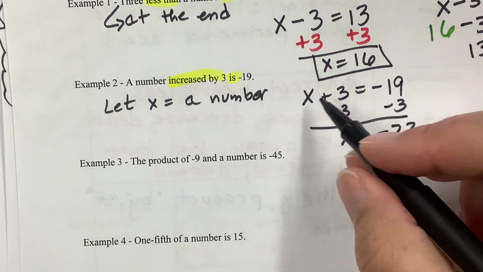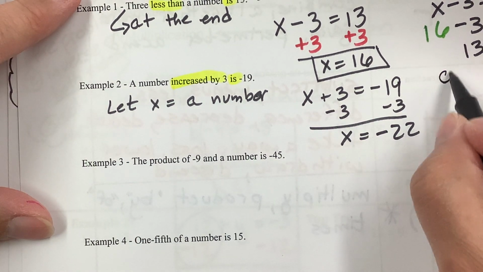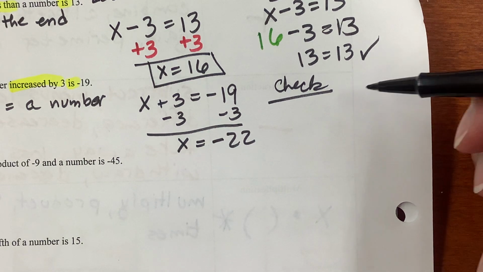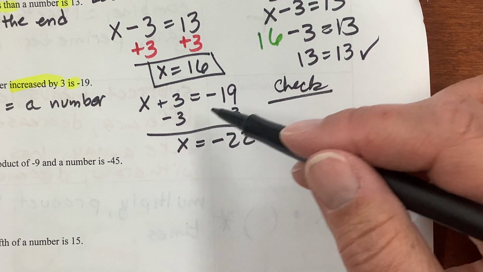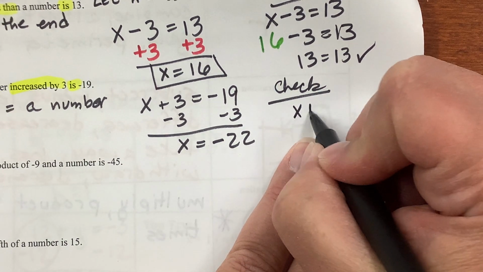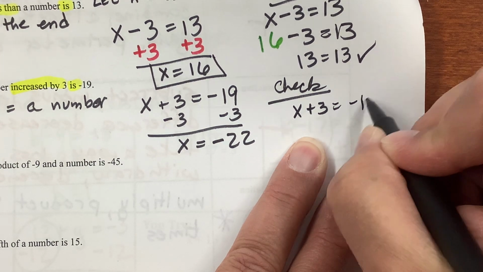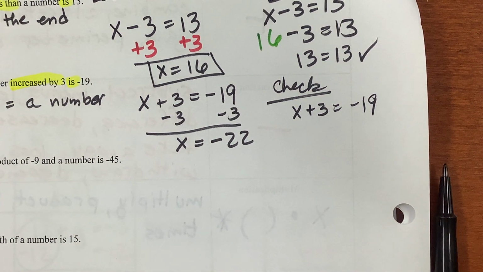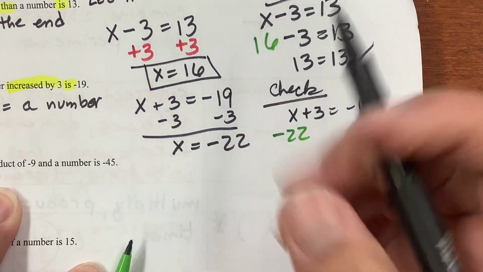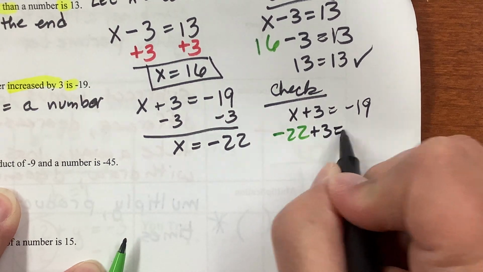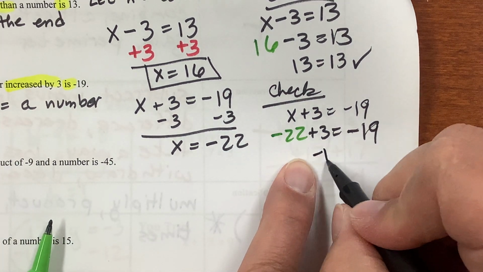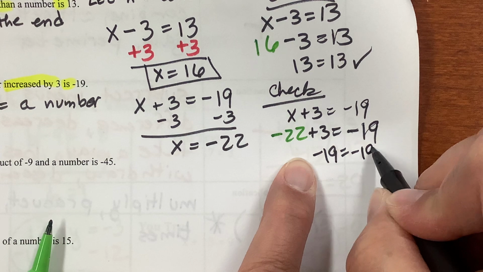All right. So I have to go back and rewrite my problem for my check. I always write check just so that people who are looking at my work know the difference between the equation that I solved and the check to make sure it was right. So always write the word check. x plus 3 equals negative 19, and I fill in negative 22 for x. If I put that in a calculator, negative 19 equals negative 19, and it checks.